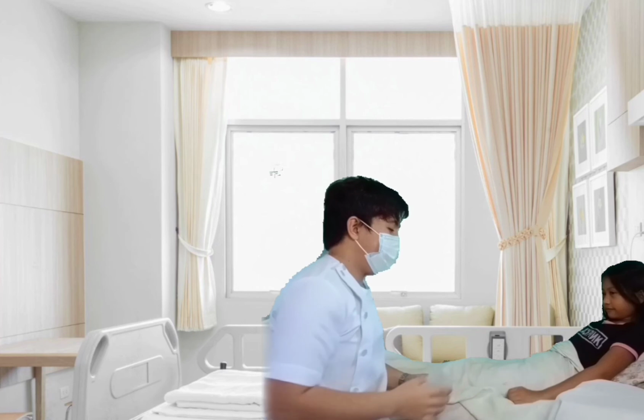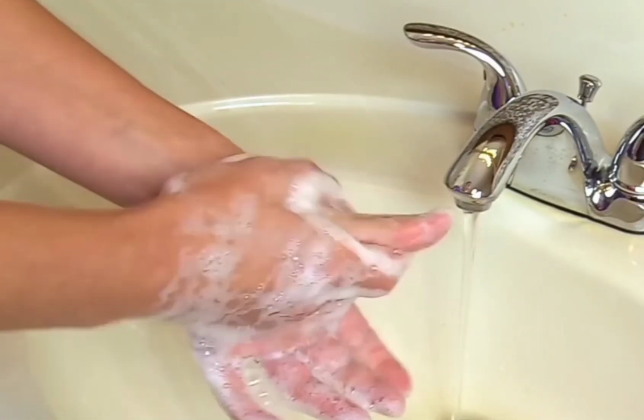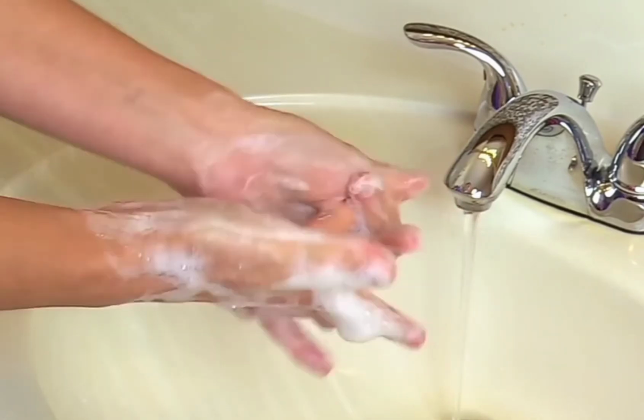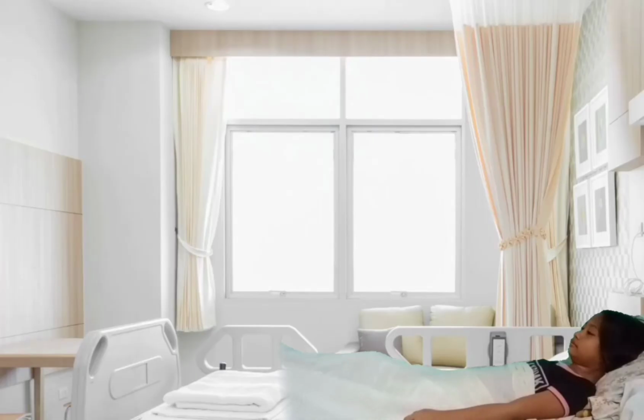Step 10. Perform hand hygiene. Hand hygiene prevents spread of microorganisms, and leave the patient in a comfortable position. Step 11. Check on the patient within 30 minutes or time appropriate for drugs to verify response to medication. This provides the opportunity for further documentation and additional assessment of effectiveness of pain relief and adverse effect of medication.